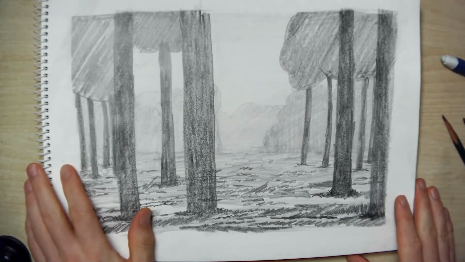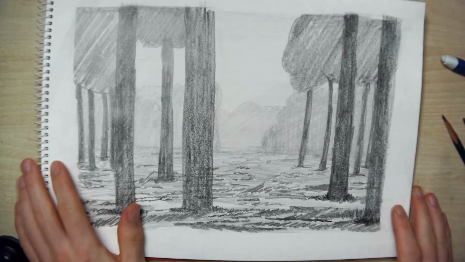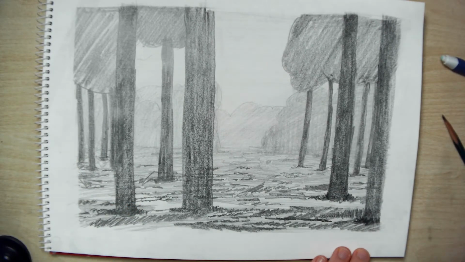Okay, let's get all this eraser off here. And there we've got it. Our scene for today.